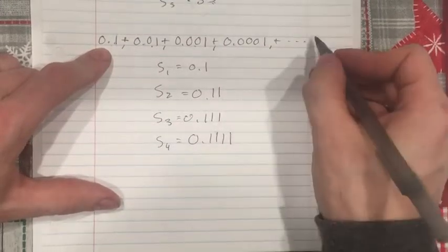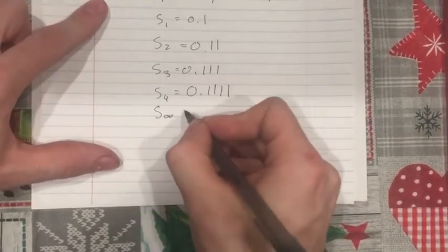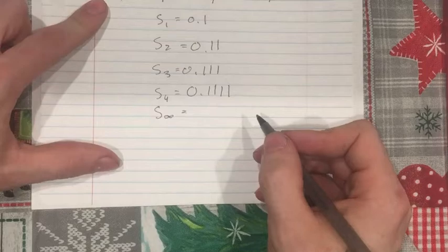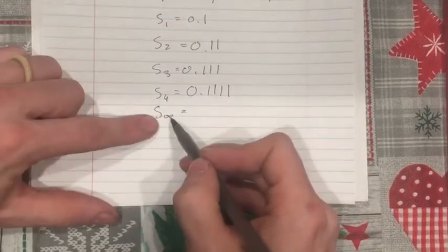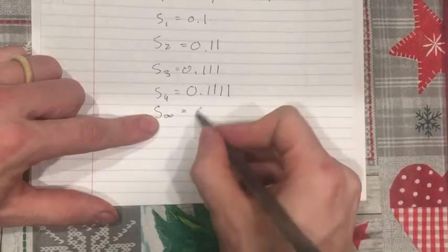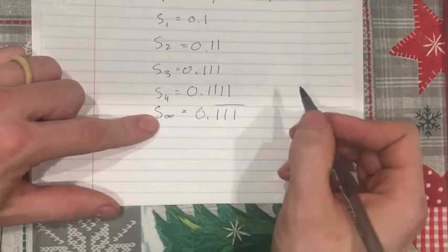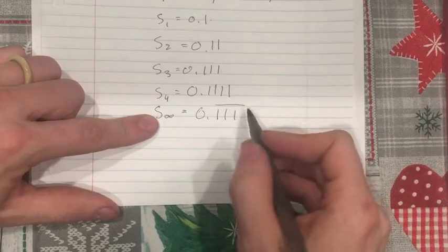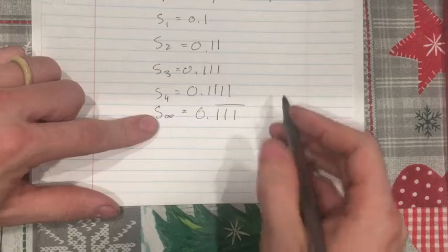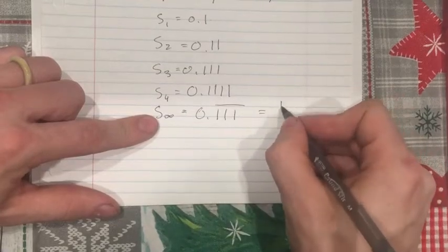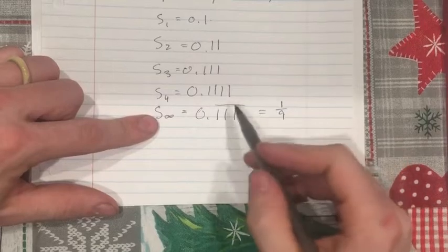What is the final sum going to be? Suppose we could get S infinity. What would that be? This is not correct notation, but we can get a sum here because we see the pattern. We're going to get 0.1 repeating, never going to end. And it turns out that any single digit repeating after a decimal can be written as that digit over 9. If you don't believe me, check it on your calculator.